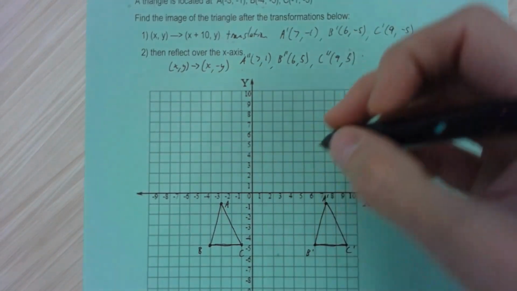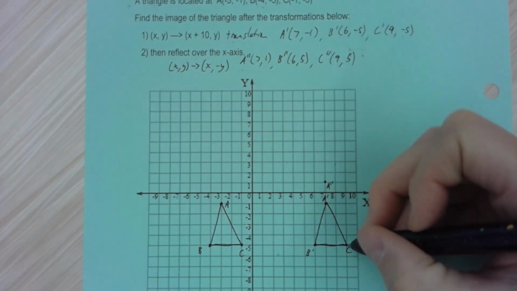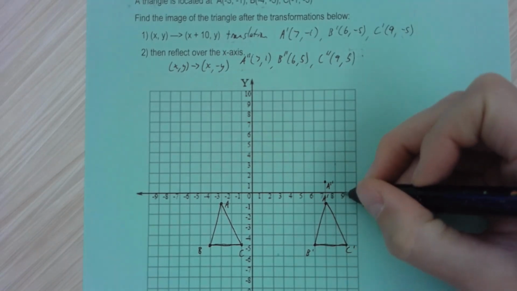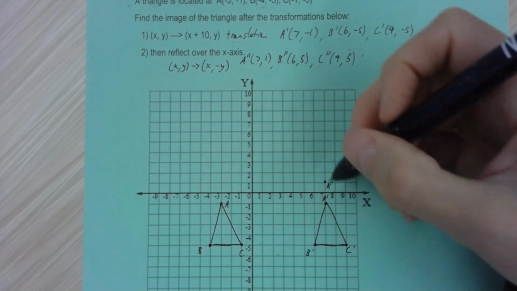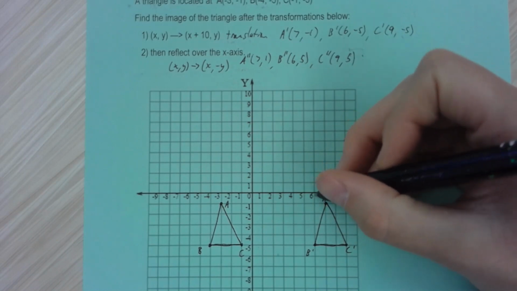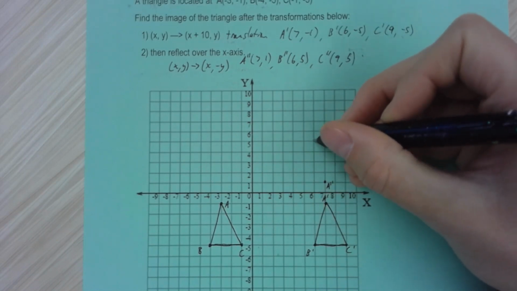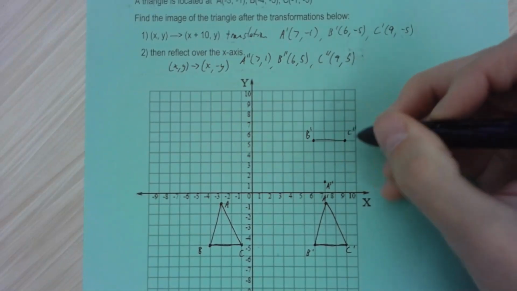So each of these get reflected over the x, so A prime is here. A double prime is going to be there. C prime here. If I count, it's down here at -5, so I'm going to count up 1, 2, 3, 4, 5 to get my C double prime. And my B, it's down here, 1, 2, 3, 4, 5. I'm going to count up 1, 2, 3, 4, 5. And connect the dots.